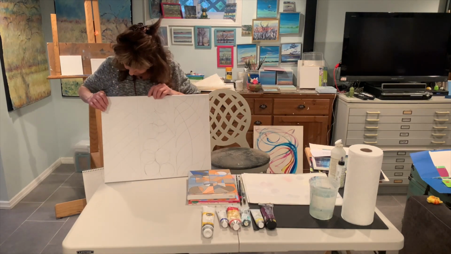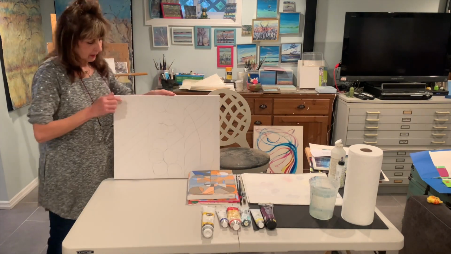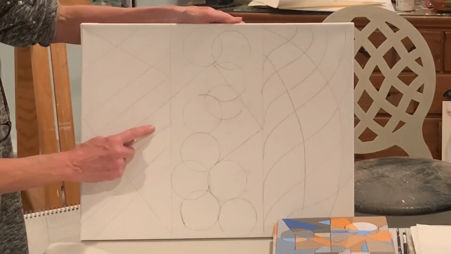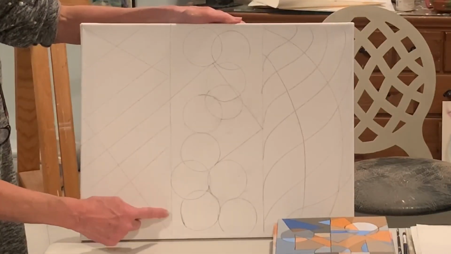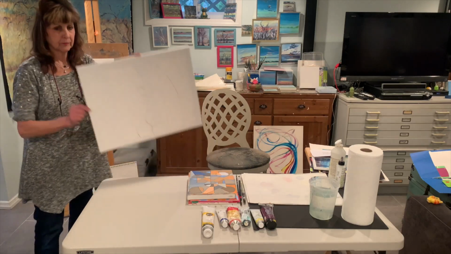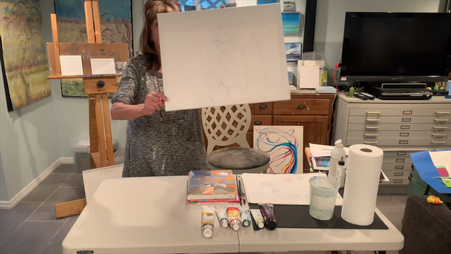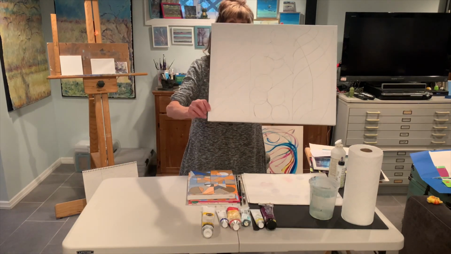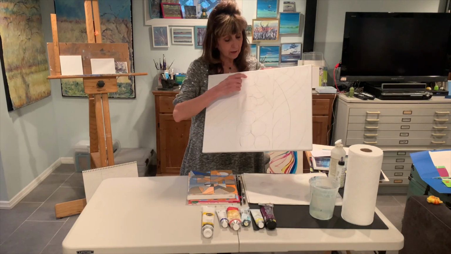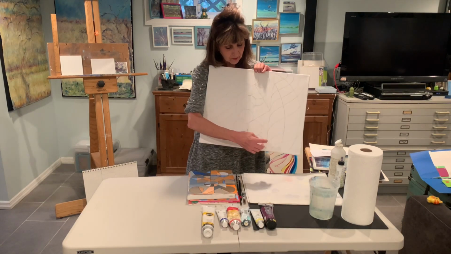For instance, if I were to count the sections here, I have 21 closed sections that I'm going to paint, each a different tone. Here, I think there might be fewer. That's a section.